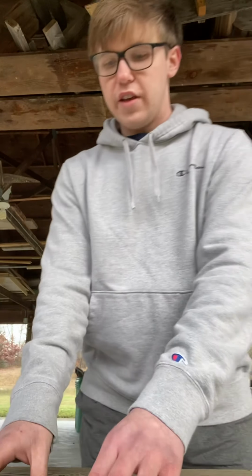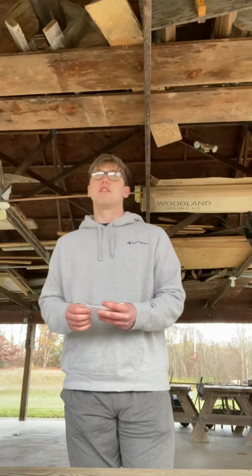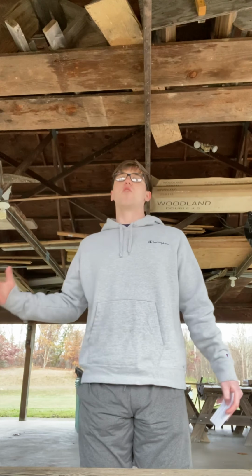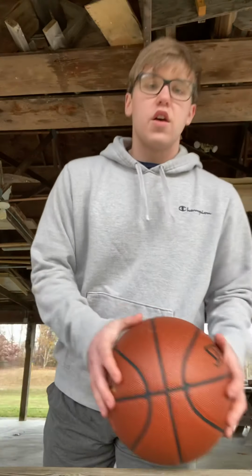This helps the defender think you're going one way while you're going the other, and you'll really get them moving. What you can also do is use the in and out and make it into a crossover. So what you can do is do the in and out first, and then go boom right into the crossover, so you can really get your defender confused. I'll show you.